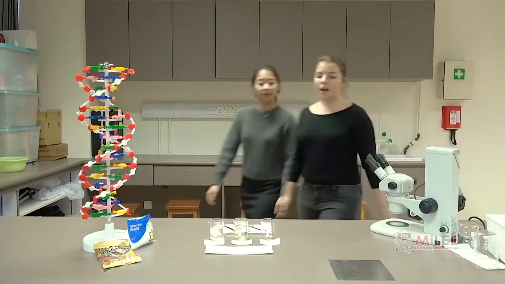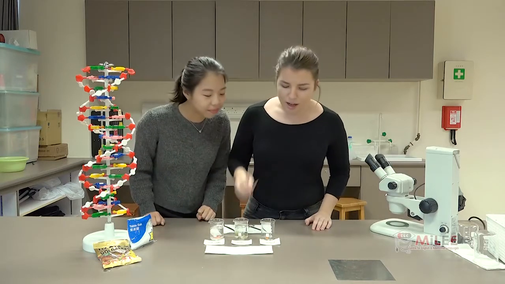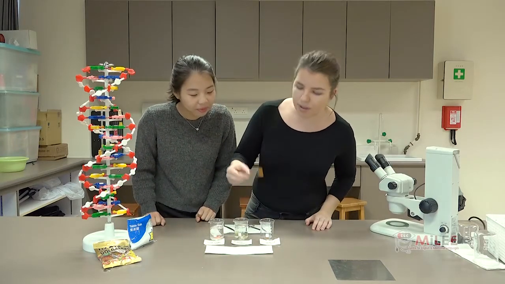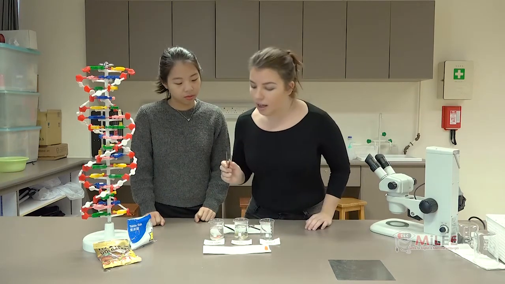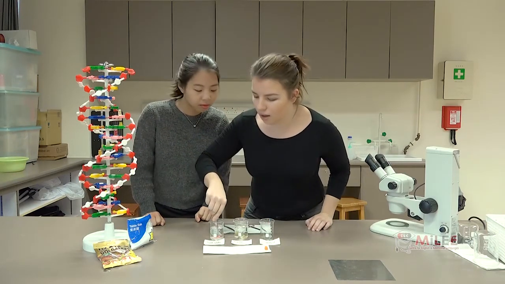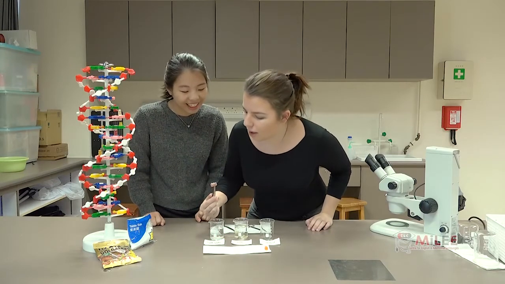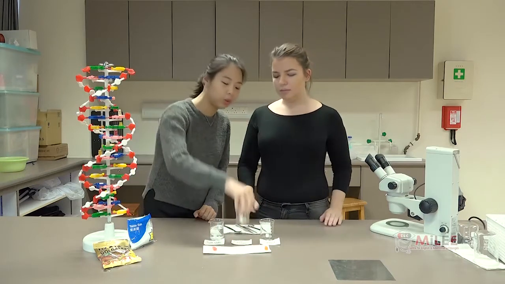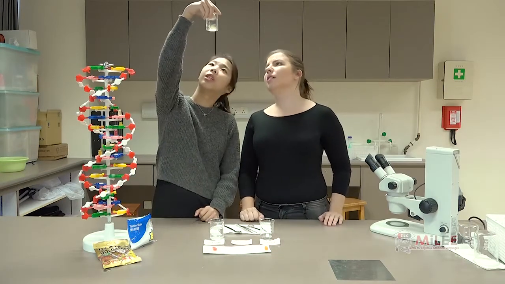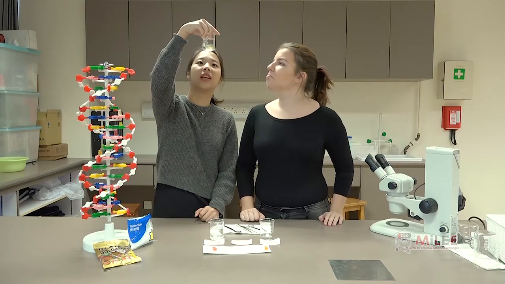So let's check out what happened to our gummy bears. Yep. So the control one got a bit harder, but it still has the same size. And then if we look at the salt water one, it kind of changed the color and became more white. Interesting. Okay, and then we have the one in the regular water. Ooh, take a look. Looks like the color faded and it got bigger.